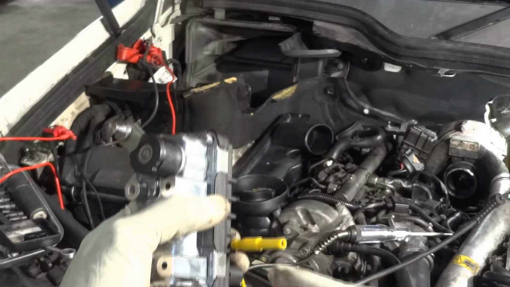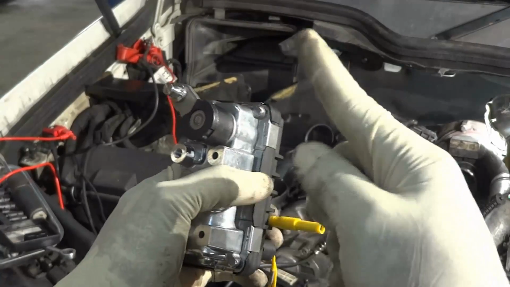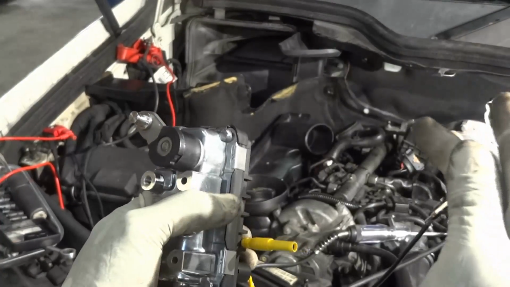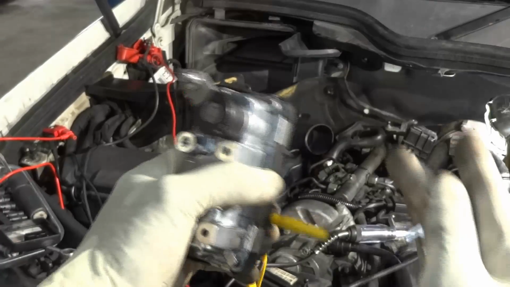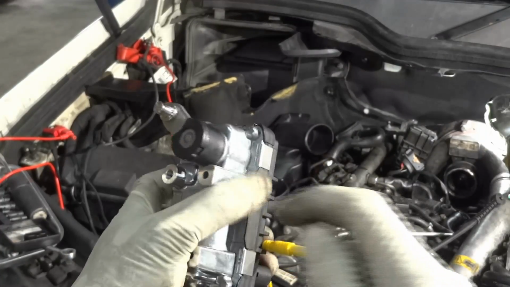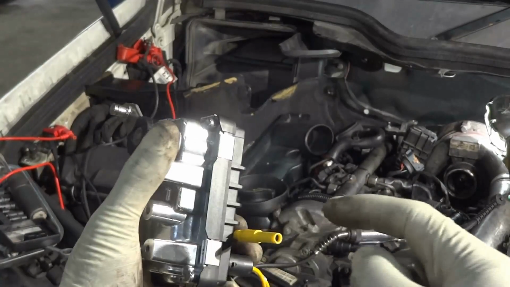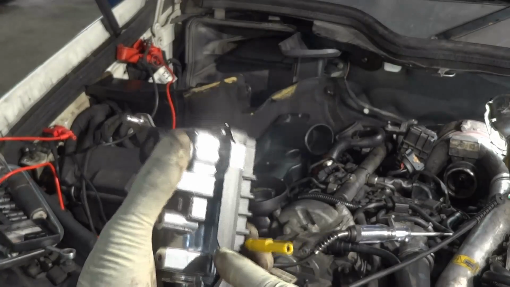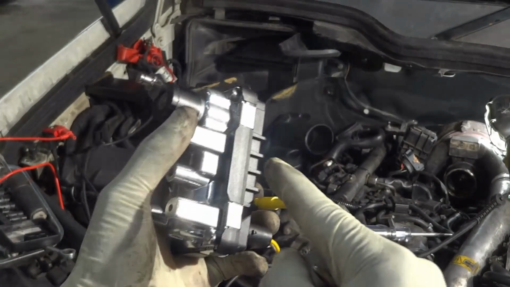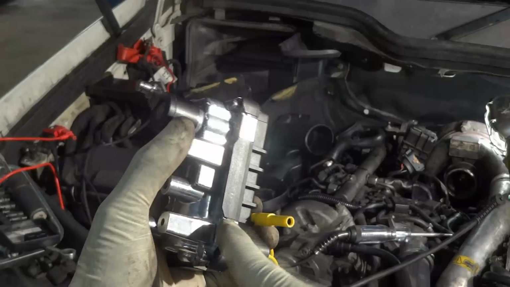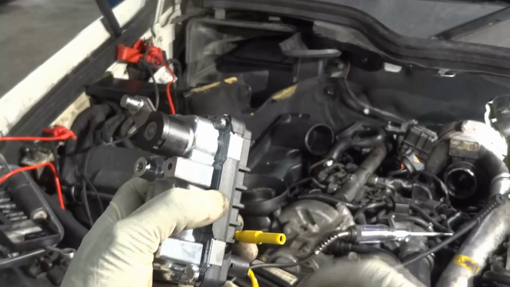When the computer wants to increase the boost pressure, it actuates this, which actually closes the vanes or moves the position of the vane to increase the boost pressure. So if this motor is bad, the signal is getting there, the wiring is good. I mean, we just checked the wiring. The power is there, the ground is there, and the signal is making it, but the motor is bad, okay?